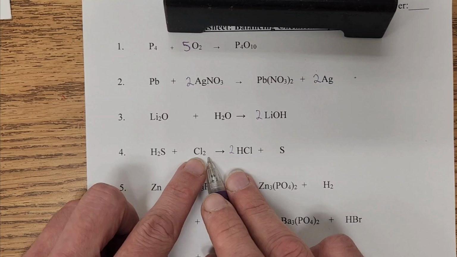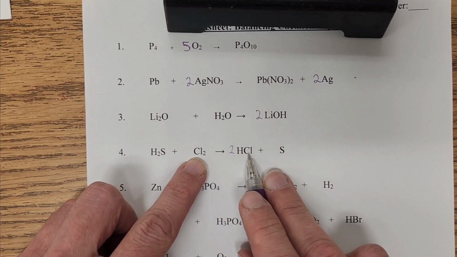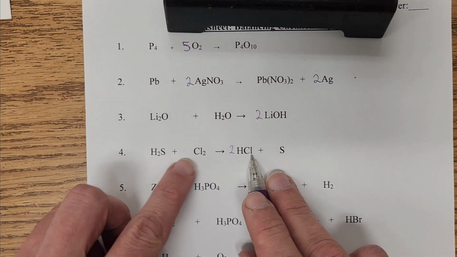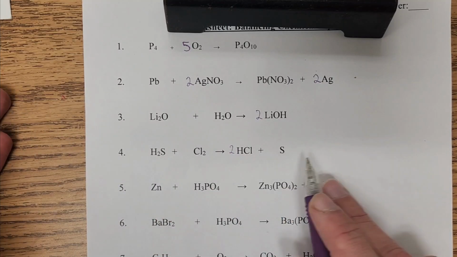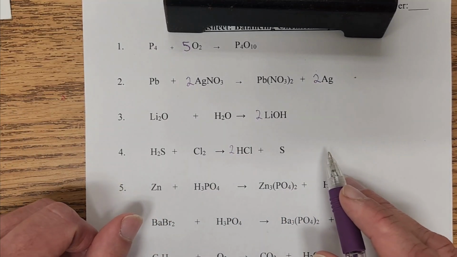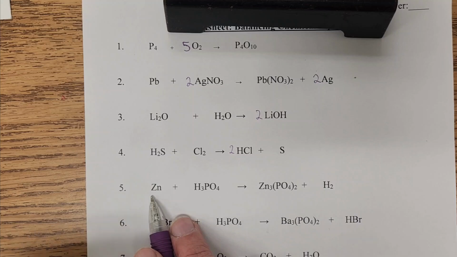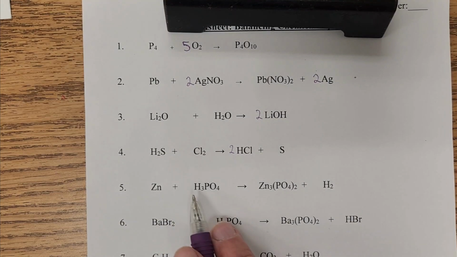Which, by the way, look, 2 chlorines. Now there's also 2 chlorines on this side too. So by fixing one, we also fix the other. Now for the sulfur, there's 1 sulfur here, 1 sulfur here. No problem. Good, we're done. Cool, onward. What about this one?